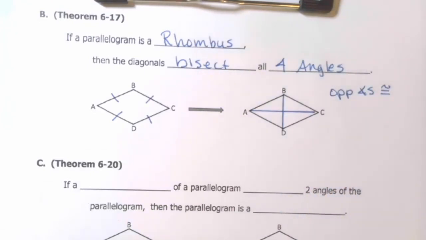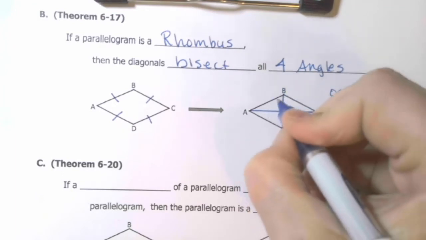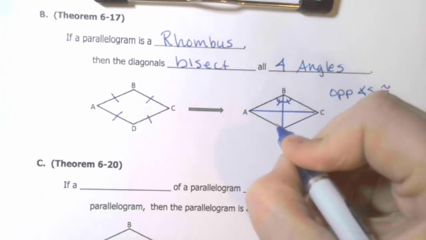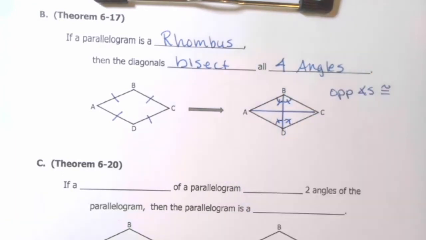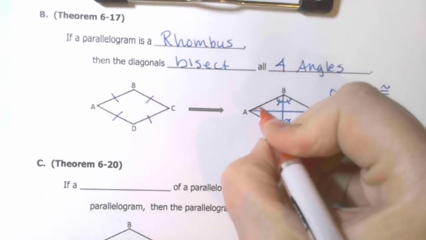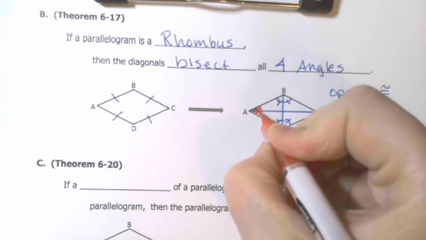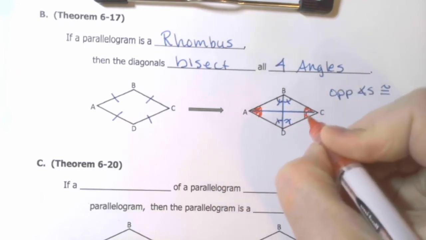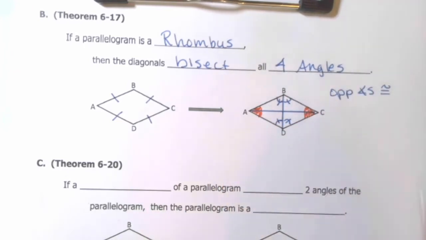So when the diagonals bisect B and D, you're going to get 4 of the same angle. When you bisect A and C, you're going to get a different 4 pieces because angle A and angle C are the same.